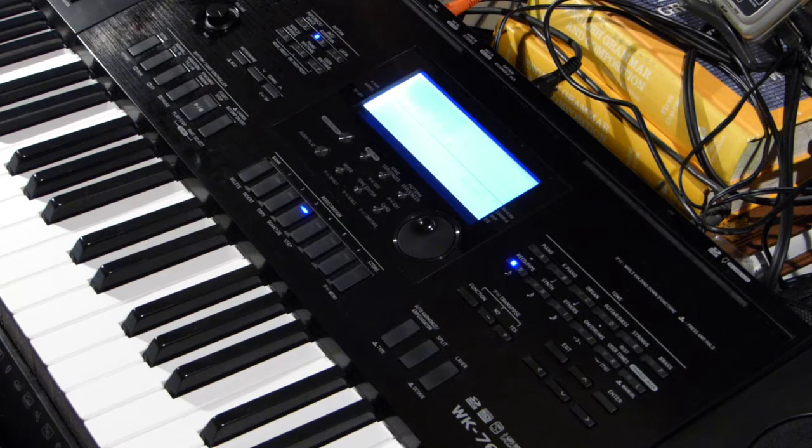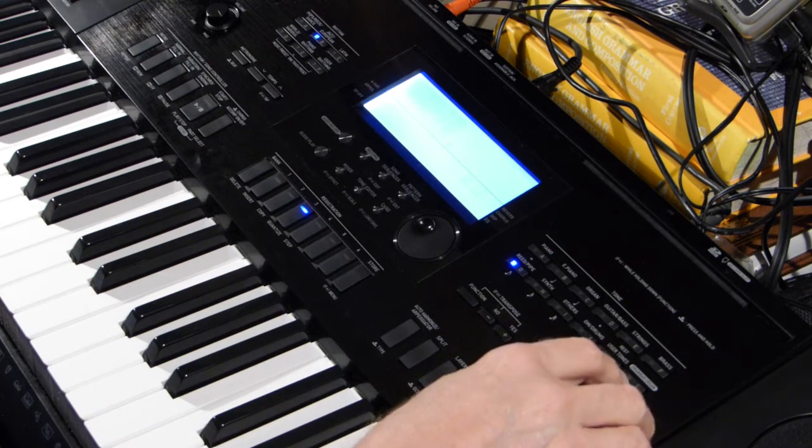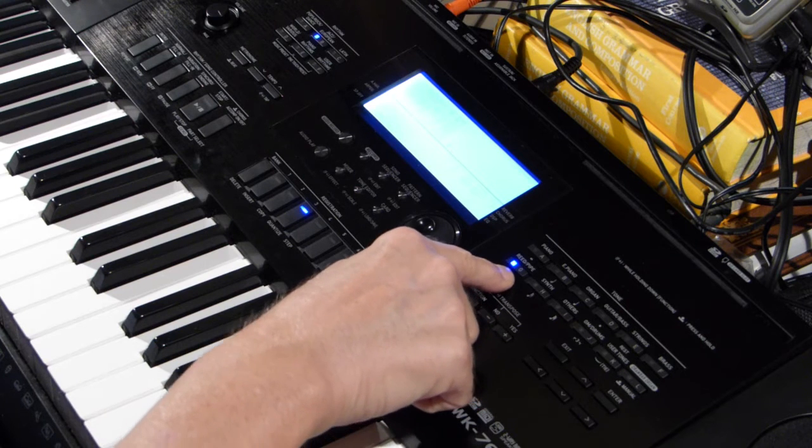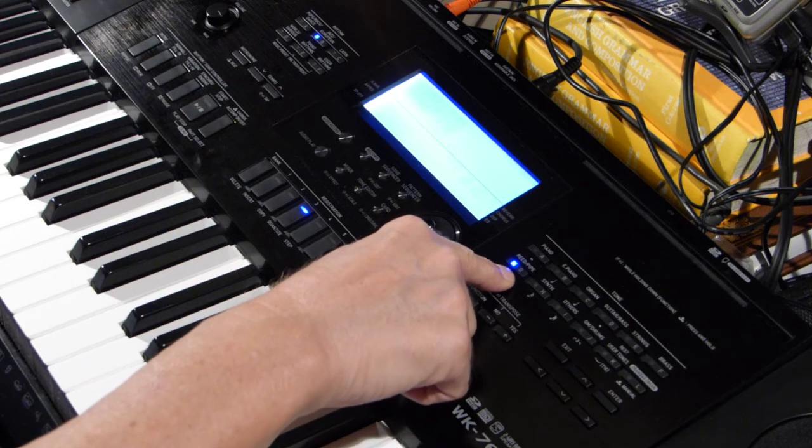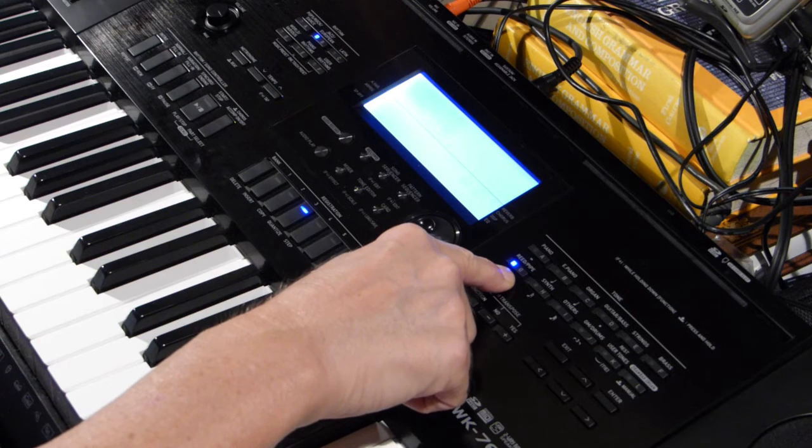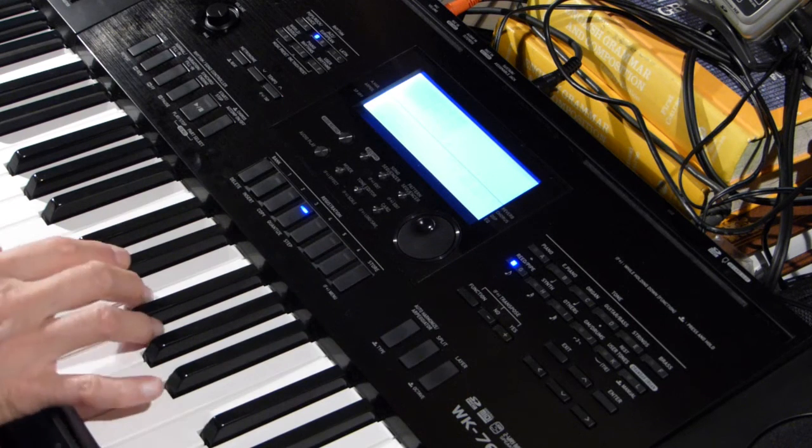So the way I picked out this setup was I started with a tone, and I picked the G category, and the G category is reed pipe, and I selected G025, which is a jazz clarinet.